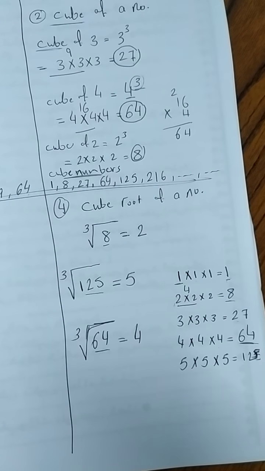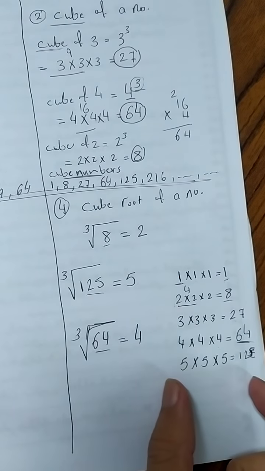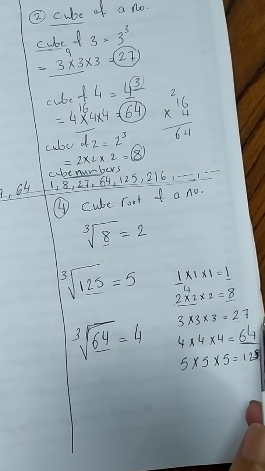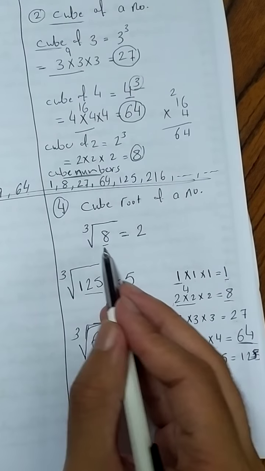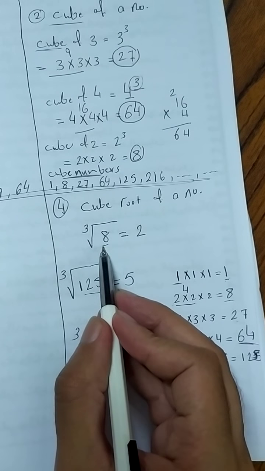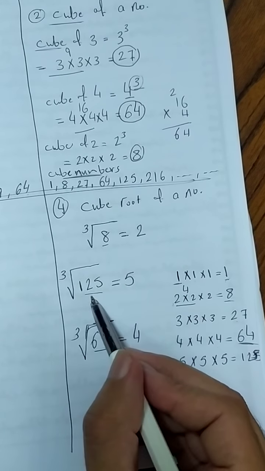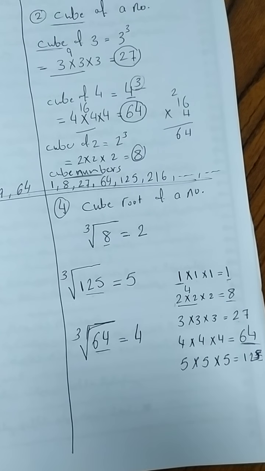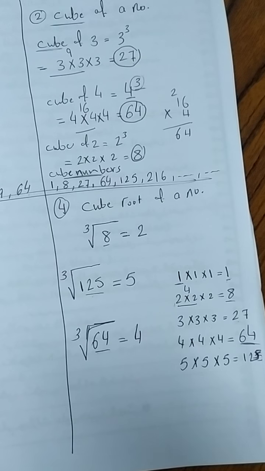So if you have a question about the cube root like this example, you can make this margin on the draft. You can make 1 times 1 times 1, 2 times 2 times 2, 3 times 3 times 3, 4 times 4 times 4, till you reach the number that you are searching for. It's a cube root like 8, like 125, like 64. And you will notice that I'm only asking you to get a cube root for cube numbers.